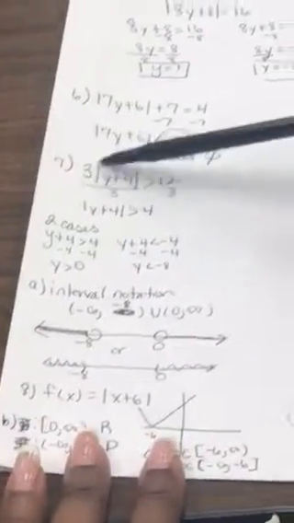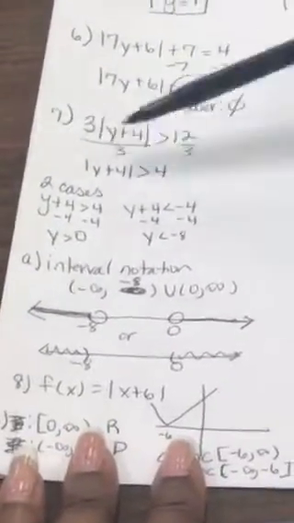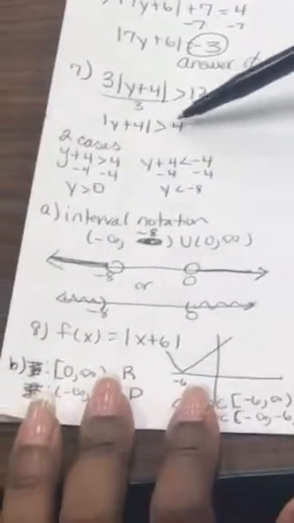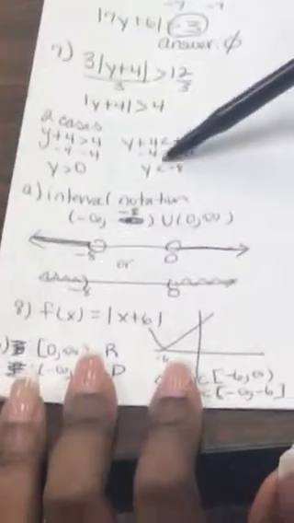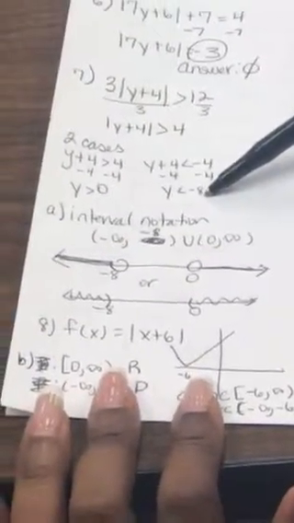Number 7, you need absolute value greater than a number, so divide both sides by 3. And the 3's cancel out, and you got absolute value of y plus 4 is greater than 4. You need 2 cases, so you will solve this one, and y is greater than 0. Solve this one, y is less than negative 8.